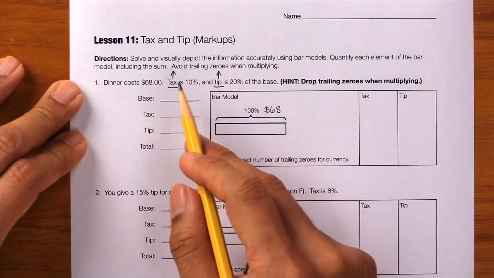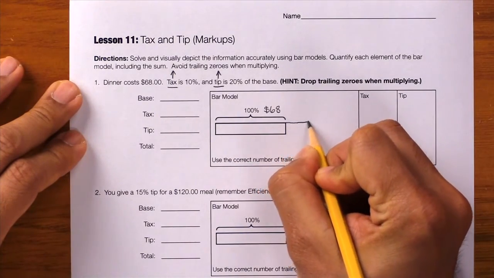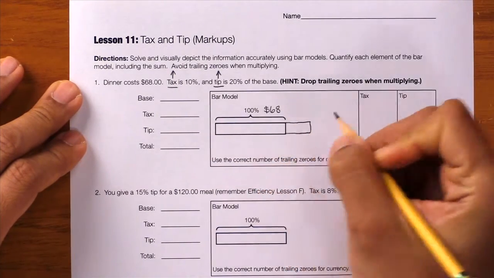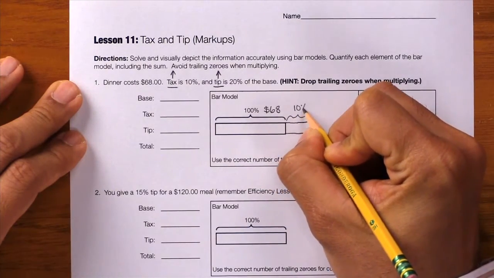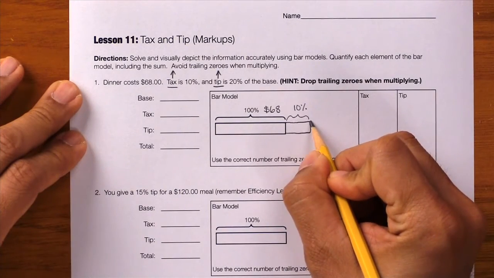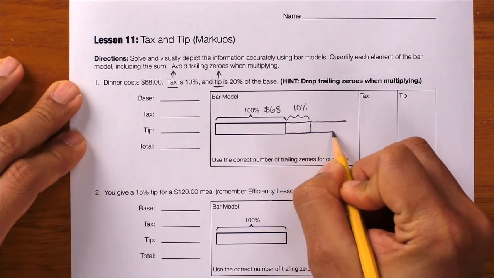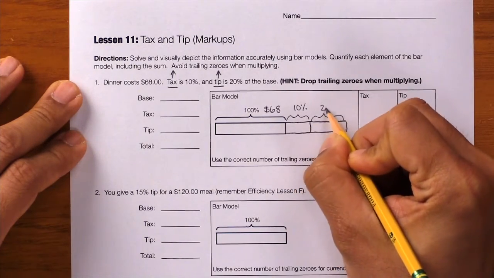Now we're going to add tax and tip to the bar. So here is tax, and this is 10%. And on top of that, we're going to add another bar. This is 20% for the tip.